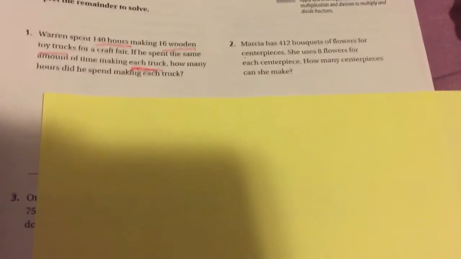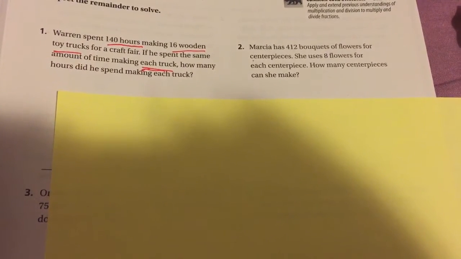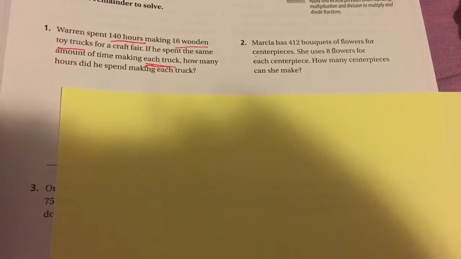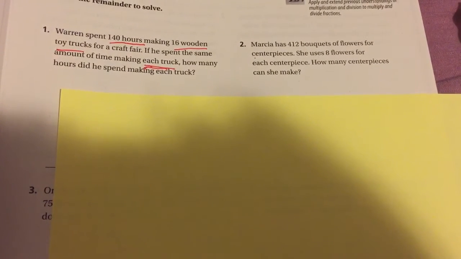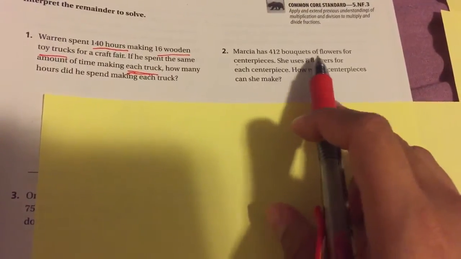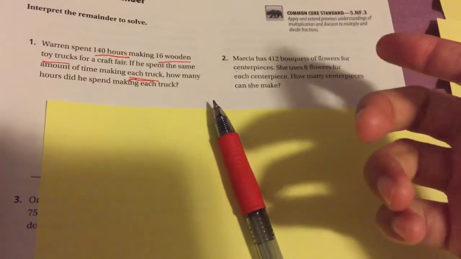So, Marcia is a name, has 412 bouquets of flowers for centerpieces. She uses 8 flowers for each centerpiece. How many centerpieces can she make? So reading through this, you do need to know a couple of words here. For example, bouquets of flowers is like bundles or groups of flowers.